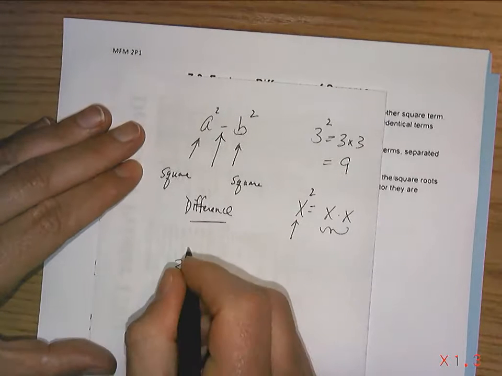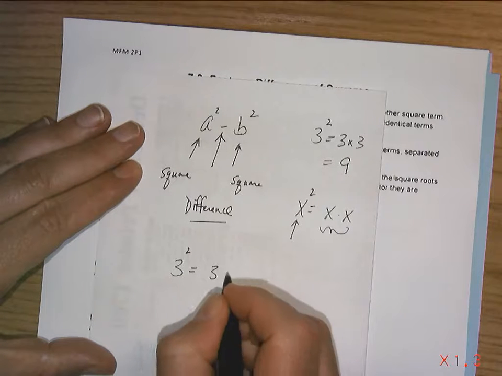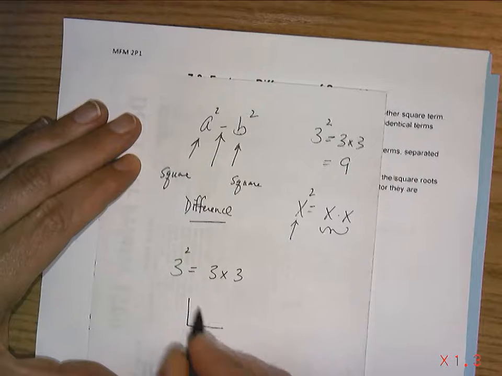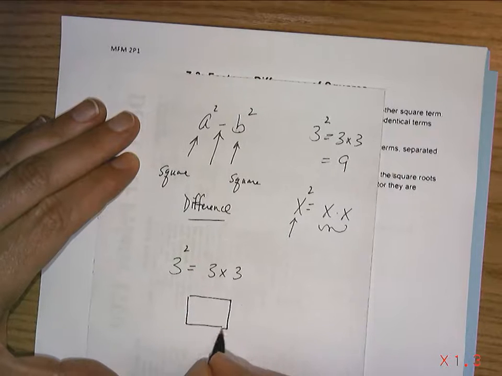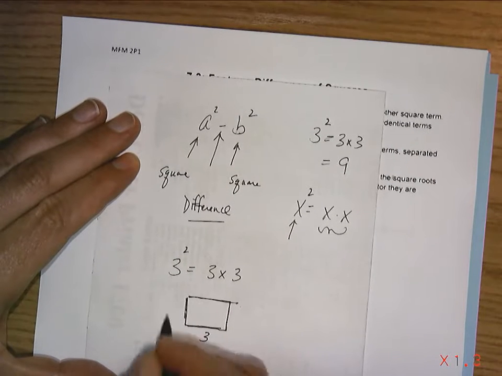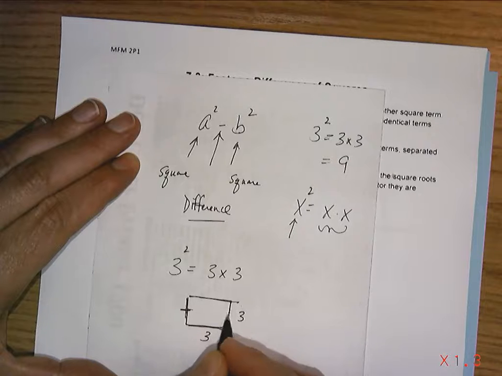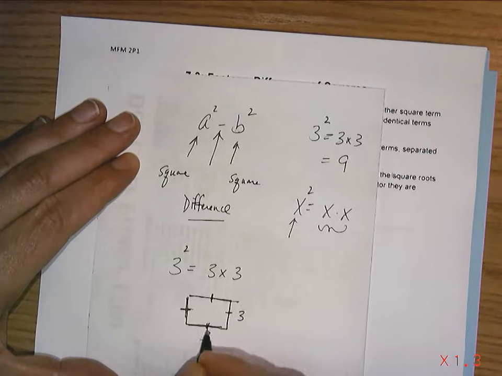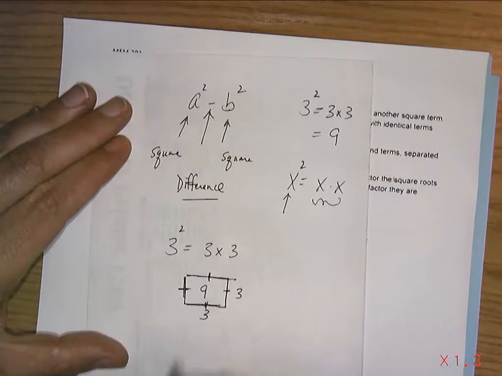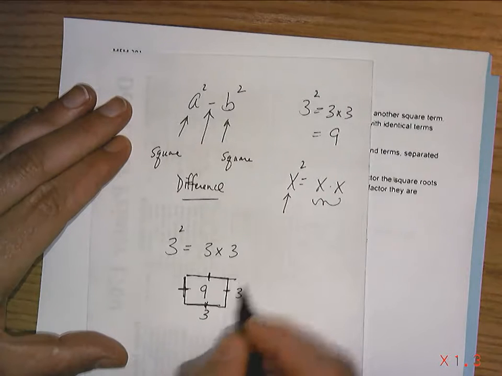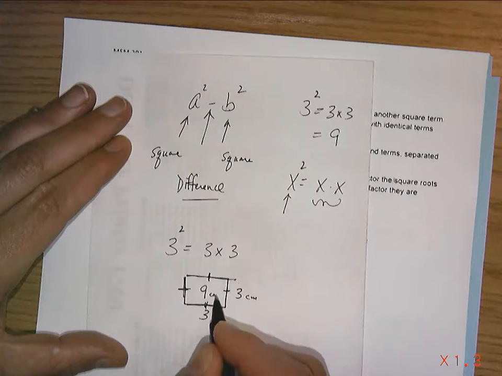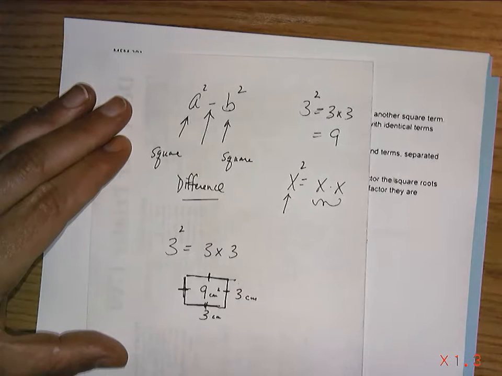Now, there's another reason why they call it a square, by the way, just in case you're wondering. 3 squared means 3 times 3. And if we think about multiplication in terms of area, that would be a length of 3 and a width of 3, creating a square. And 3 times 3 would be 9. If this was an area, we'd call this centimeters times centimeters, which would be centimeters squared. And that's why we call it a square.